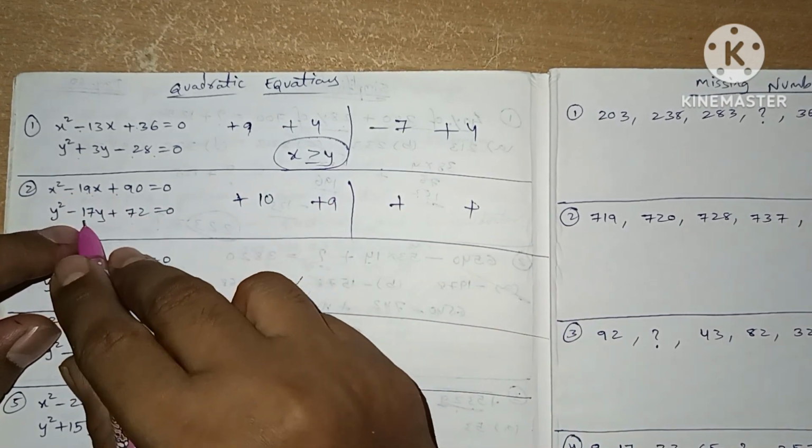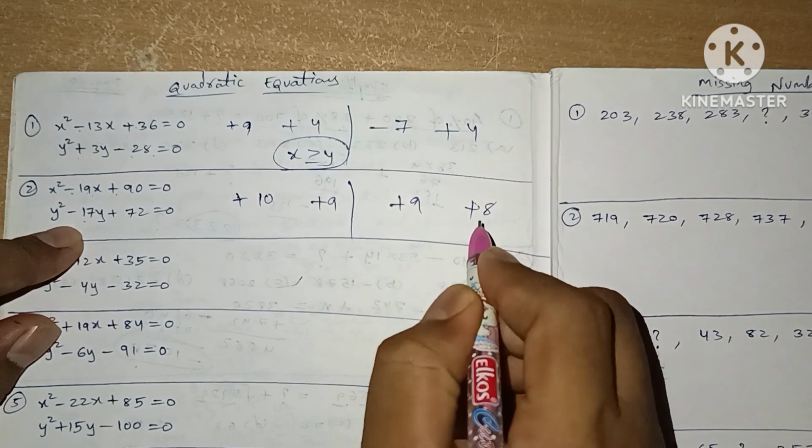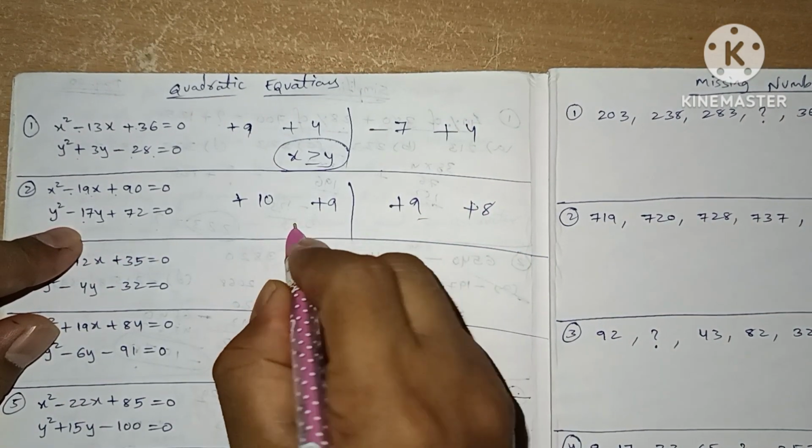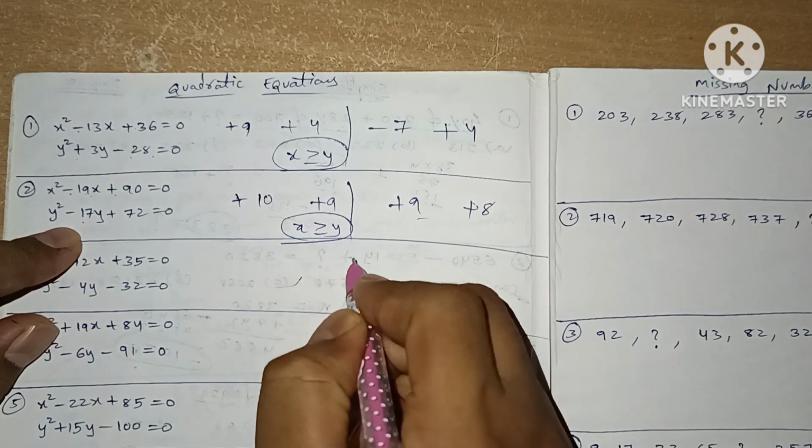Here 72 and we need to get 17. 9 times 8 is 72, and the sum of these 9 and 8 we get 17. So now by comparing these two, it is x greater than or equals to y.